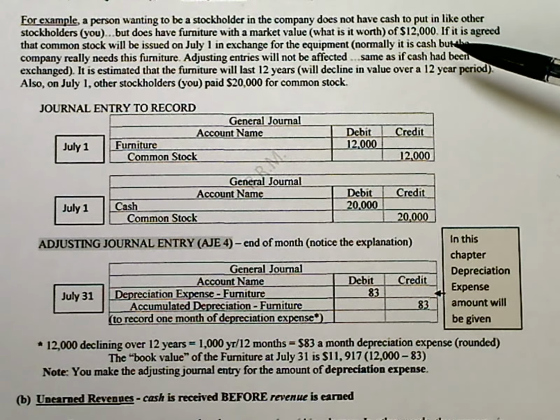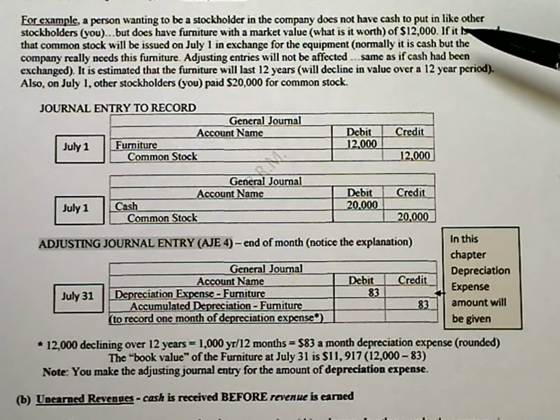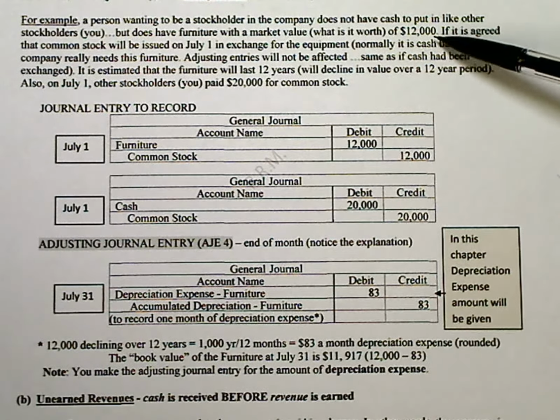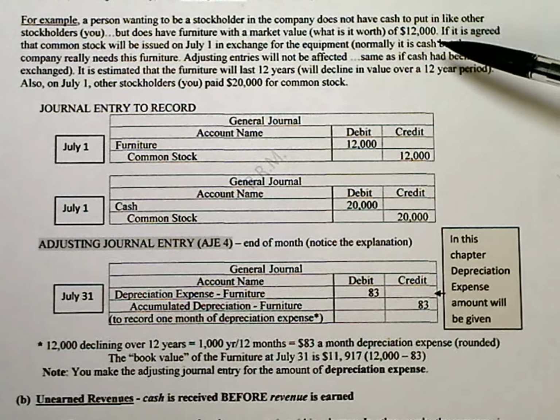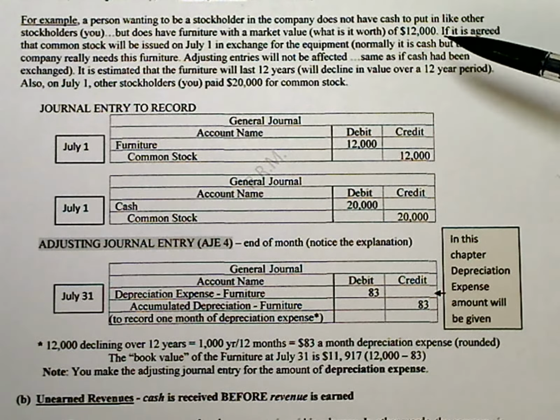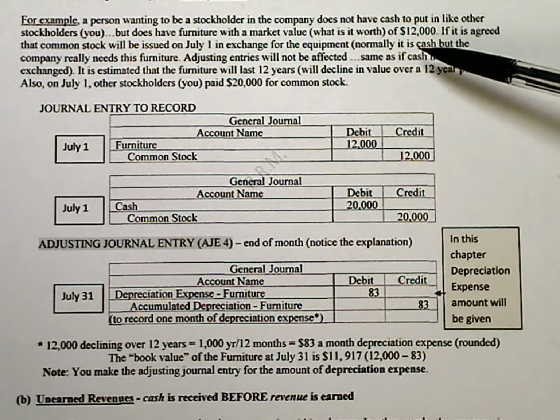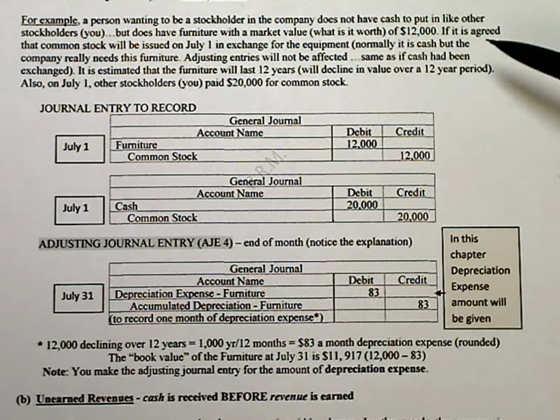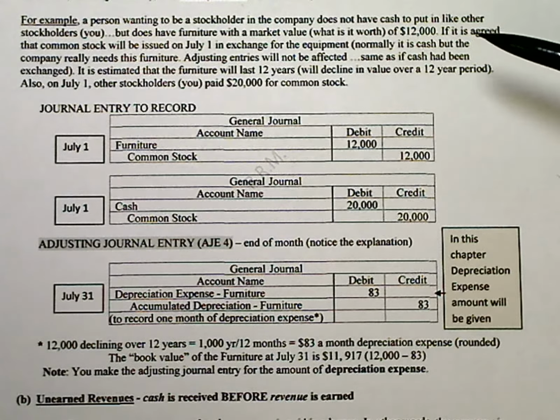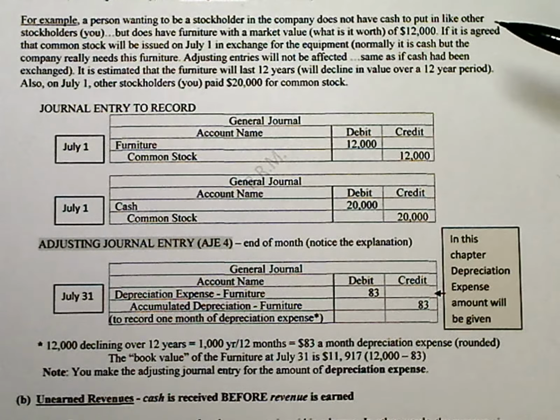We agree that it's worth $12,000, and what we'll do is we'll issue that person stock, ownership, common stock, in exchange for the equipment. Now, we've got $20,000 cash that we're going to put in exchange for our stock, okay? And we think that office equipment is going to last for about 12 years.